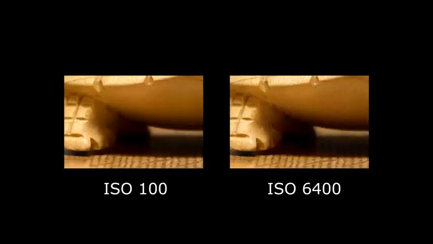Comparing these two images at 100%, you can see that at ISO 100 the image is smooth, but at ISO 6400 you see grain and noise.